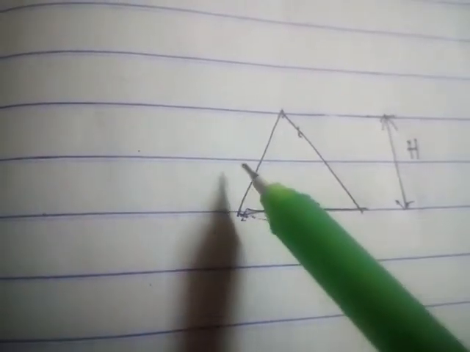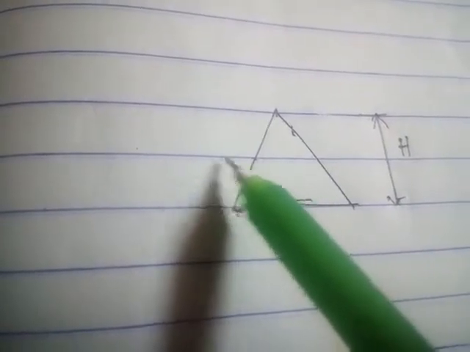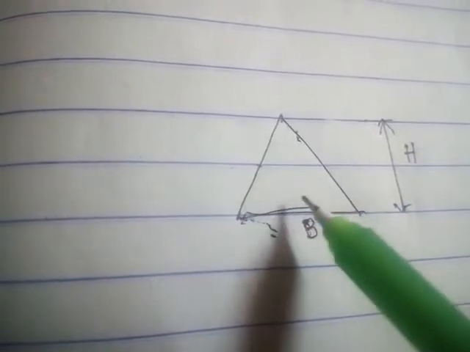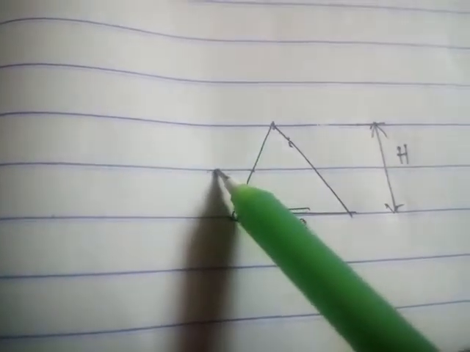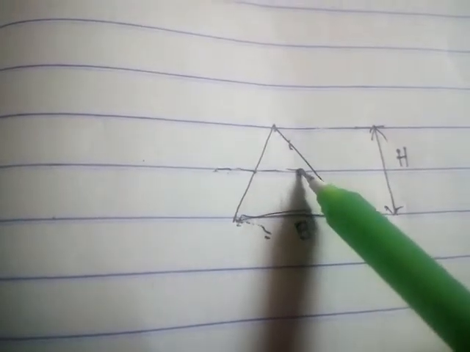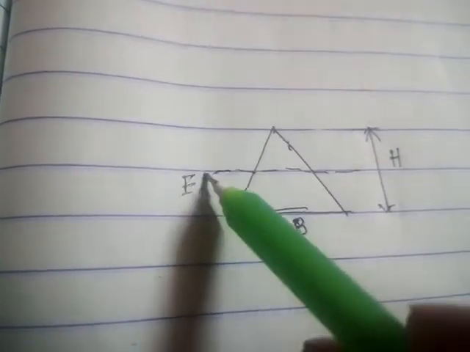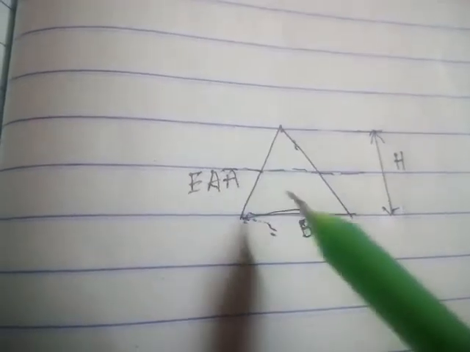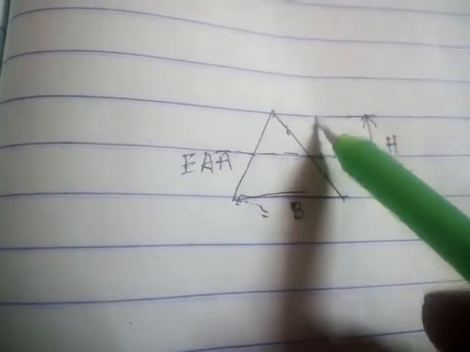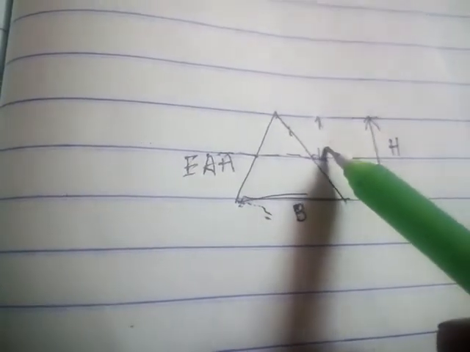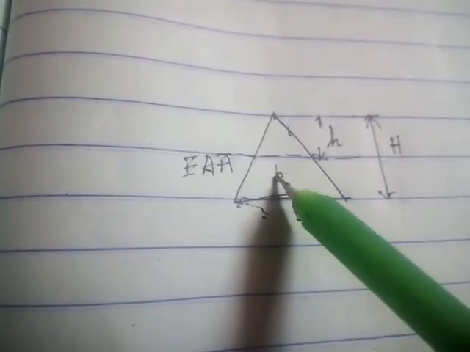So now first of all we have to find out the equal area axis, where this equal area axis is situated in this triangle. So first of all we have to assume, suppose it is the equal area axis, EAA. Now I will find here what is the value of, suppose this is small h, and this is small b, okay.